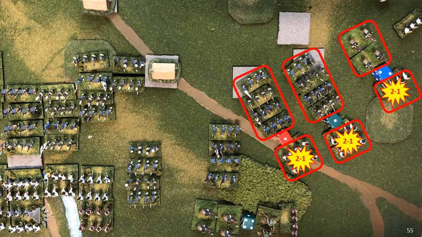On the French left flank, they launch 3 attacks. There's no chance of an elimination here, so the order is not that important. All the attacks are at 2-1. In all cases, the result is DR.